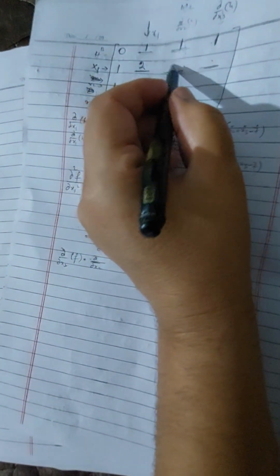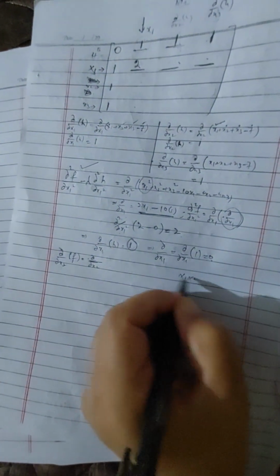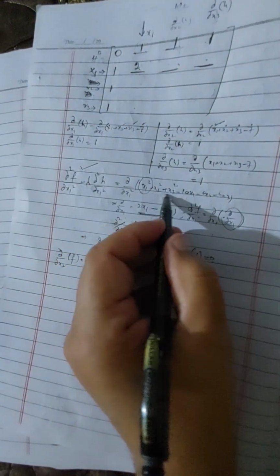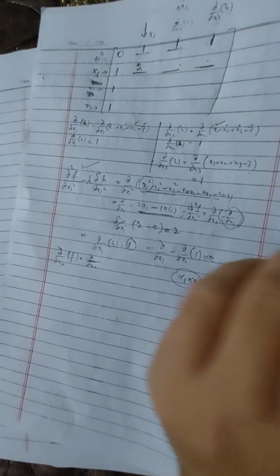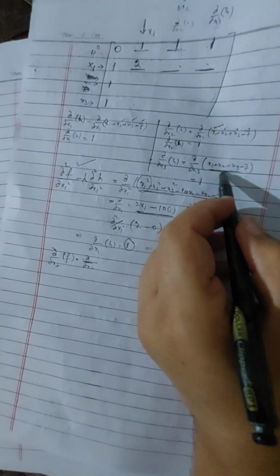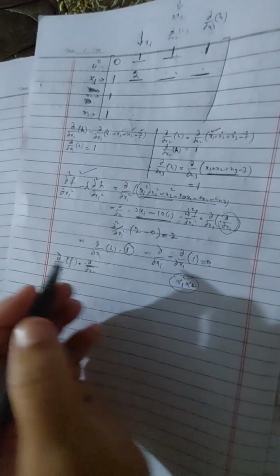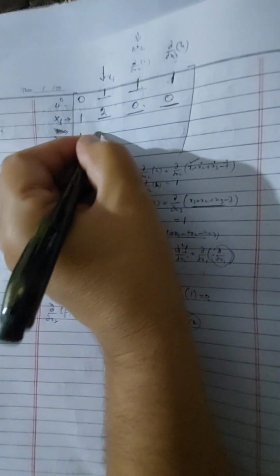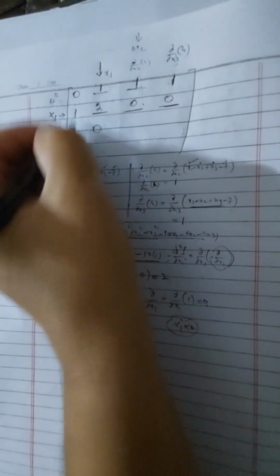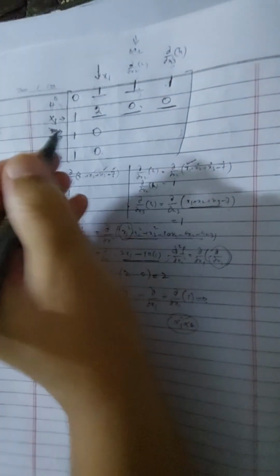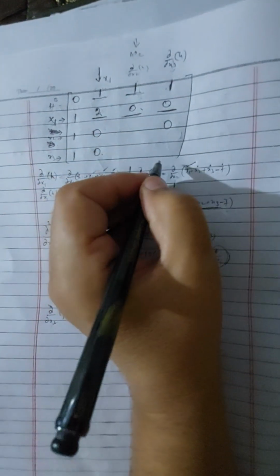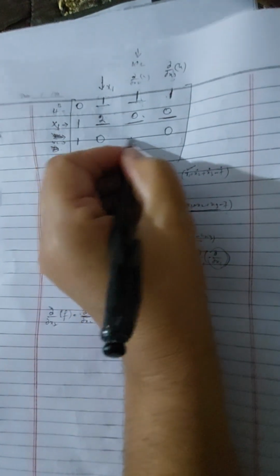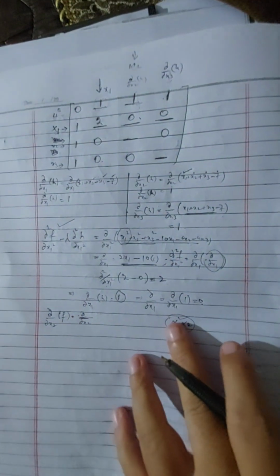This will only yield a value if we have an x1 x2 term, and we see that in the whole function, and in the whole h, there is no x1 x2, so these are automatically 0. So we can write 0 and 0. All other than the diagonal are zeros. This is not diagonal, so it is 0. This is diagonal, this is diagonal, this is not diagonal, so it is 0. So we need to find this diagonal and this diagonal.